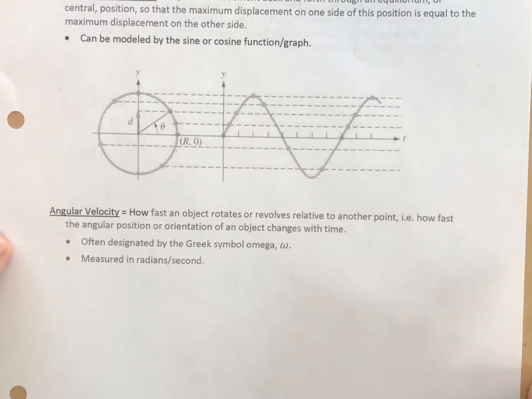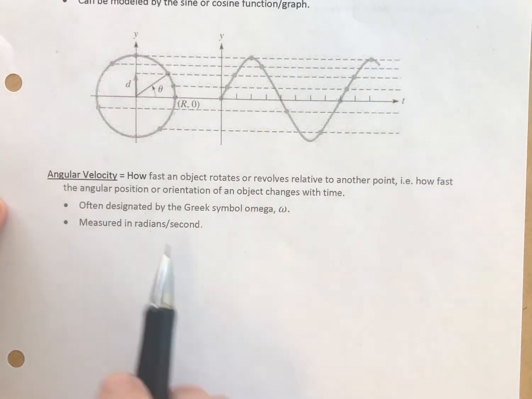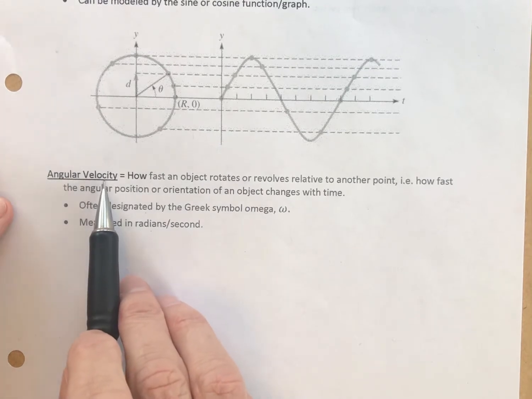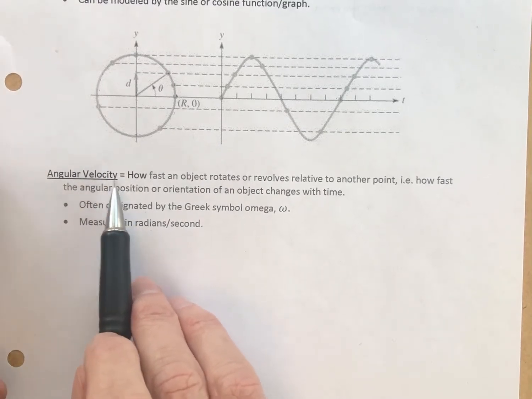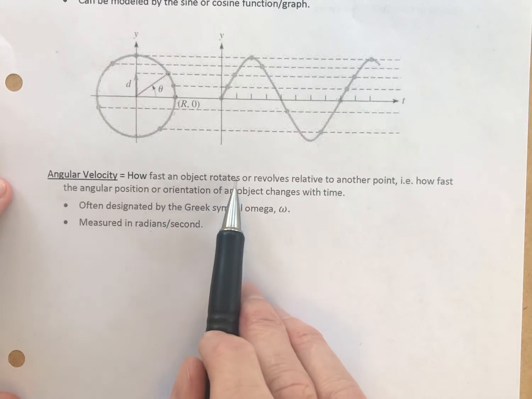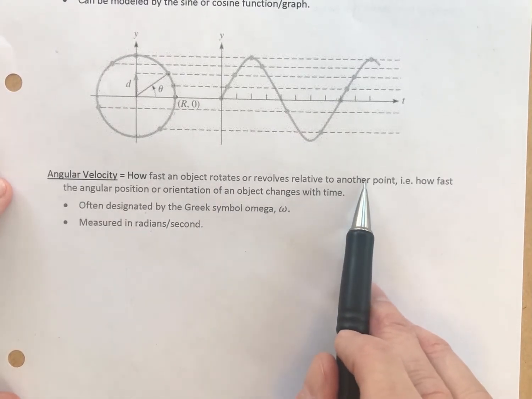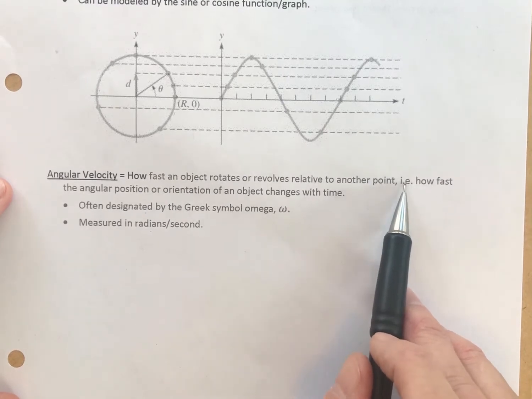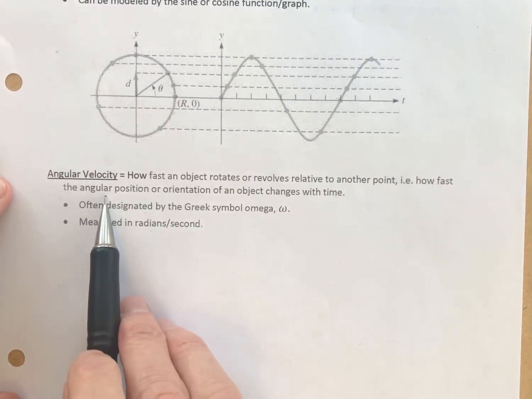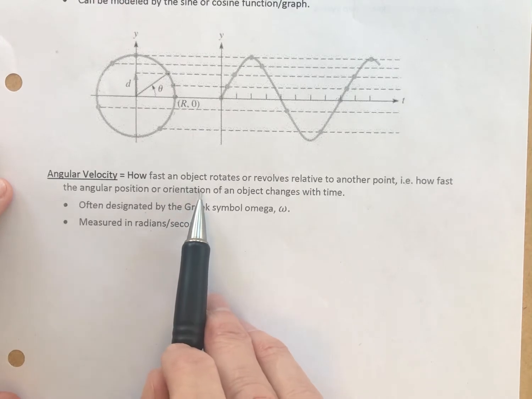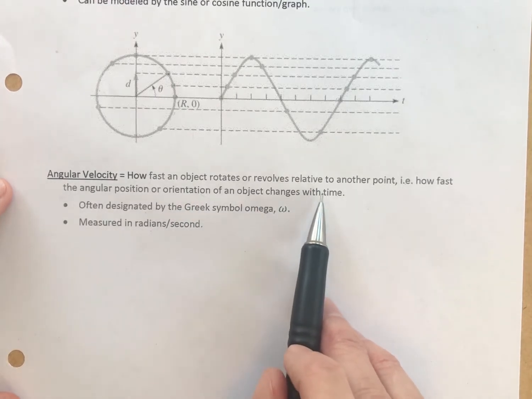Another piece of vocabulary for us, another definition. What is angular velocity? Angular velocity is how fast an object rotates or revolves relative to another point. In other words, how fast the angular position or orientation of an object changes with time.